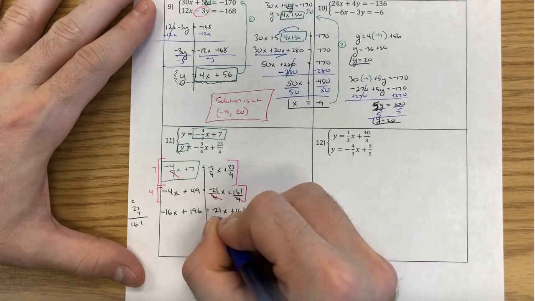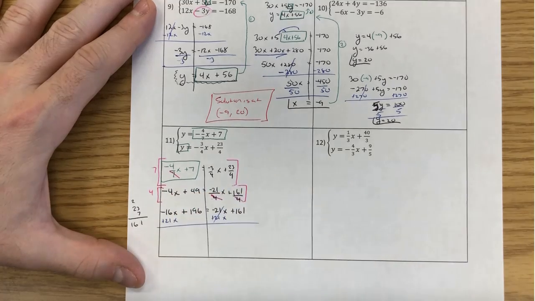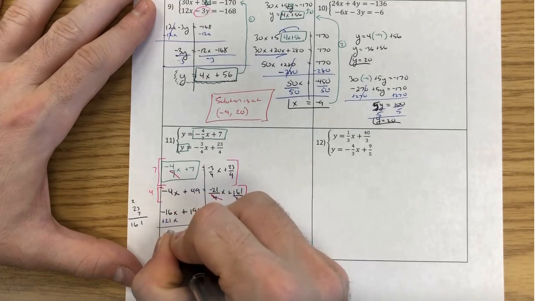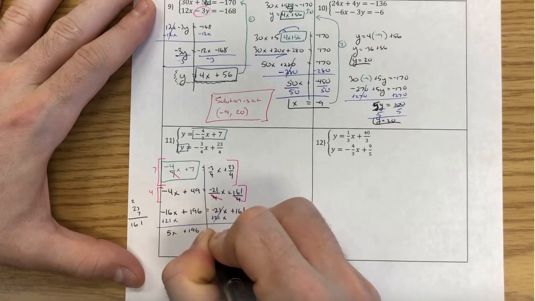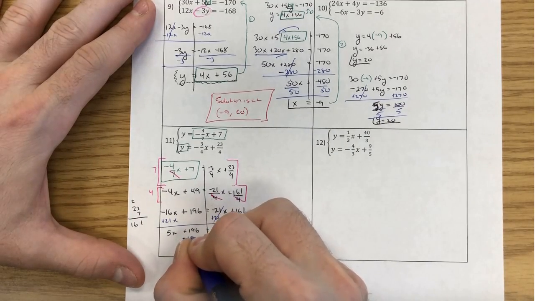I'm going to combine my x's. Going to get rid of the other term.